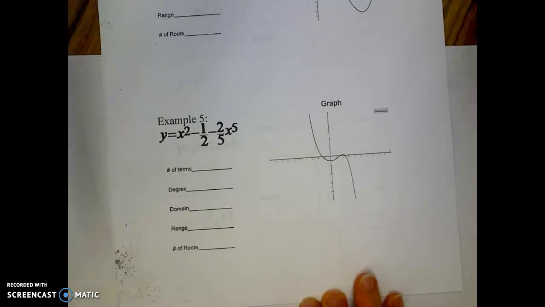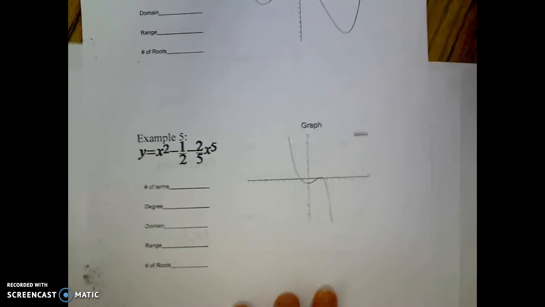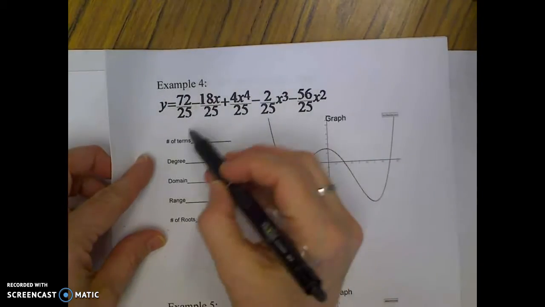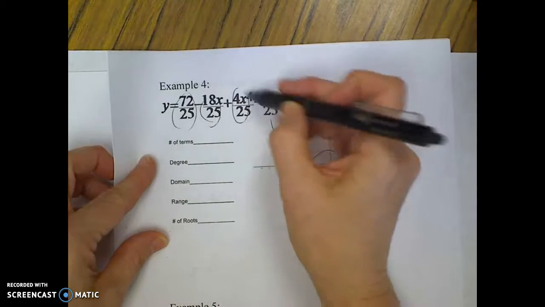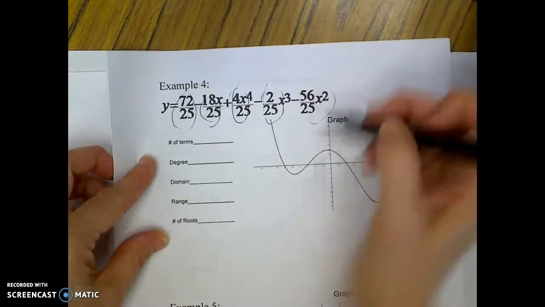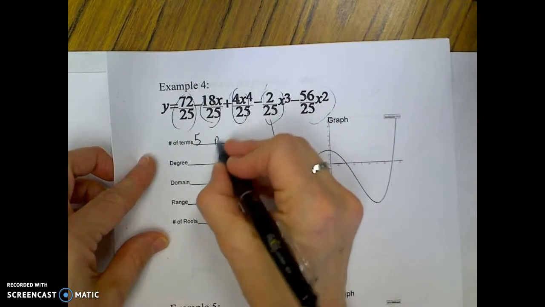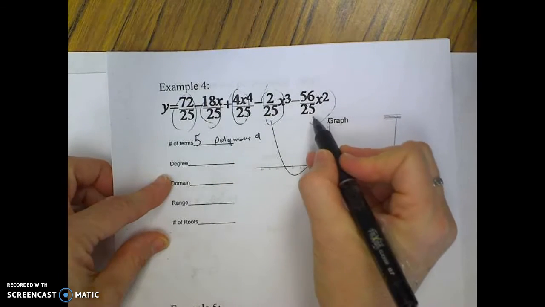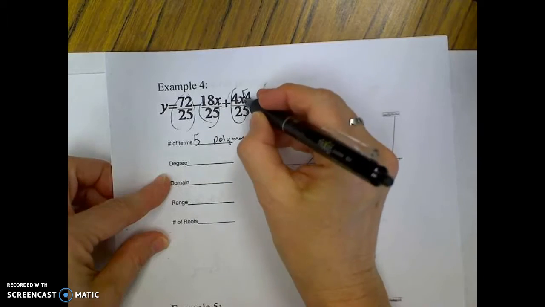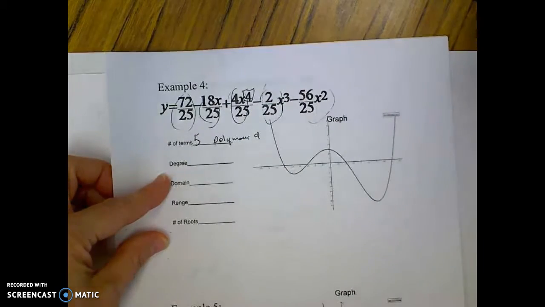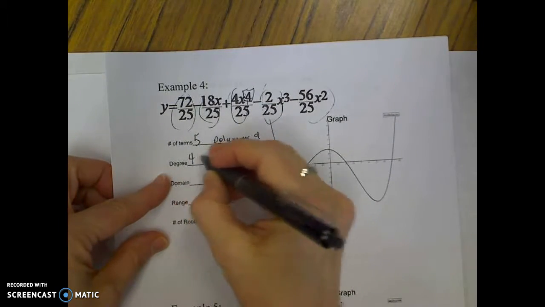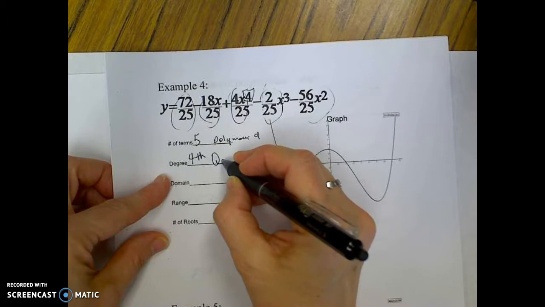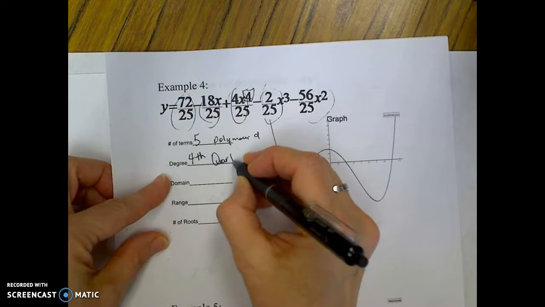That's fine. 4 and 5, we're going to do these quick as well. All right, this one, there's 1, 2, 3, 4, 5 terms. We just say that's a polynomial. And he looks like 4th degree, because the highest exponent I see is 4. So 4th degree, which makes him quartic. Whoops, there's a U in there. Quartic.